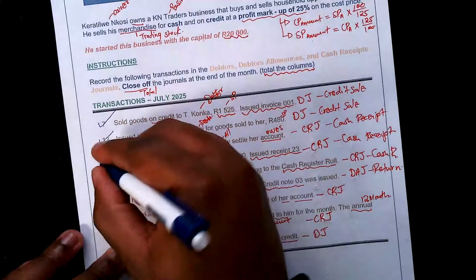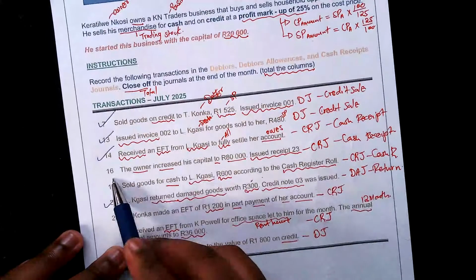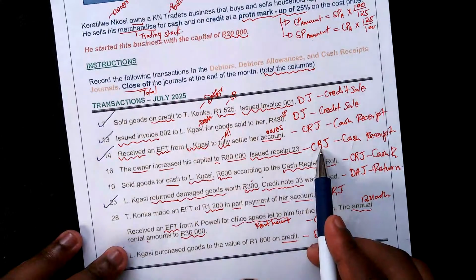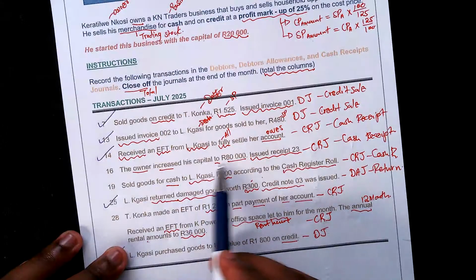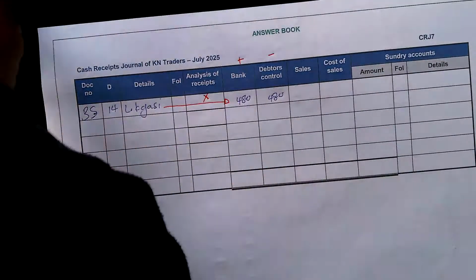Let's go back. So we are done with day 14. Let's move on to day 16. Remember, day 16 goes into the CRJ as well. The owner increased his capital to 80,000. Issued receipt number 23. Okay, how do we record that one?